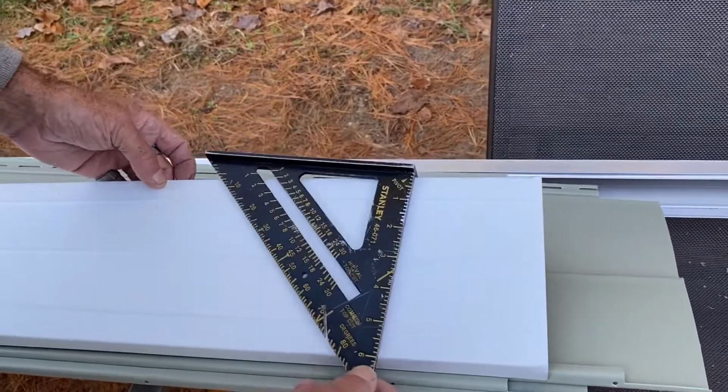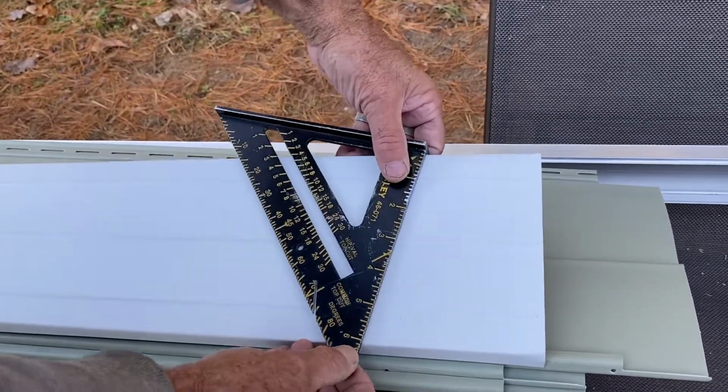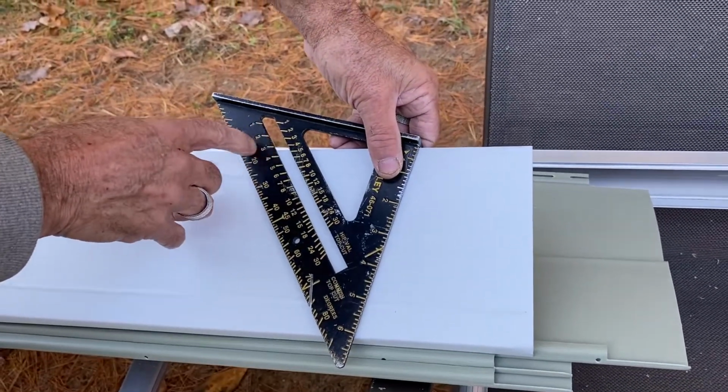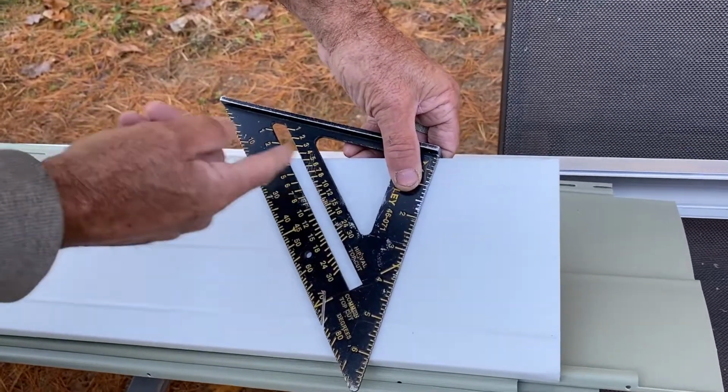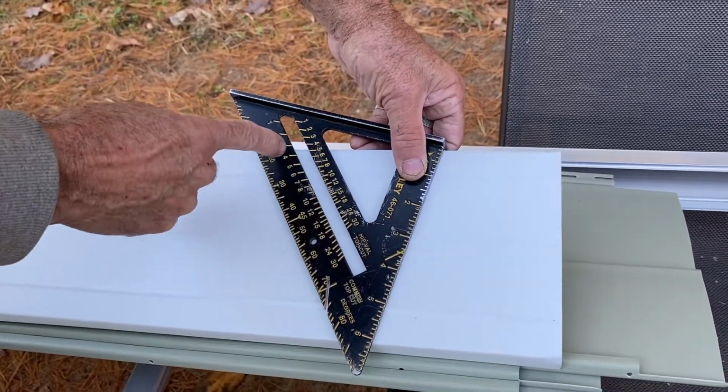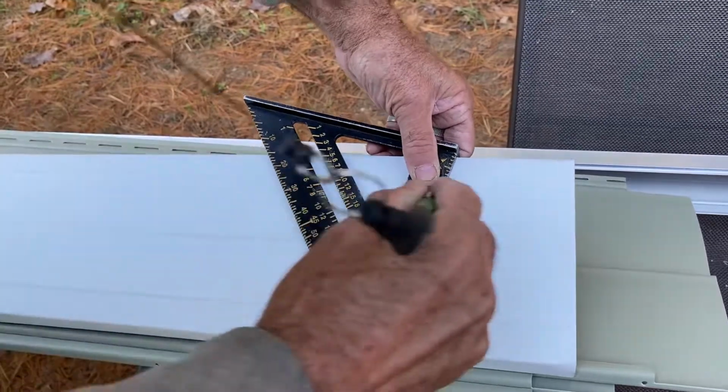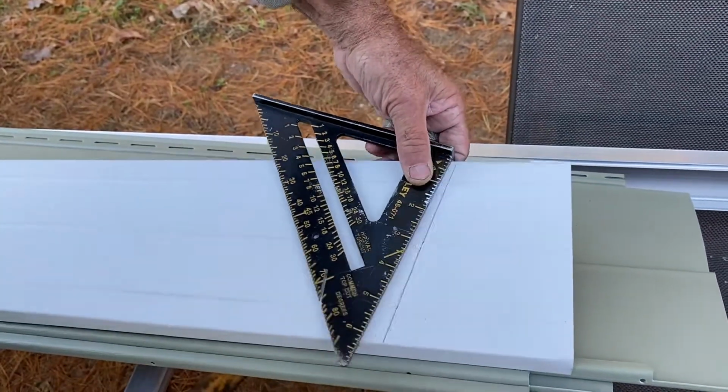See that? And you pivot it up to the top line, the top of the piece of molding or the roof or whatever, and line it up with the 3, and that's the angle. It's as simple as that.